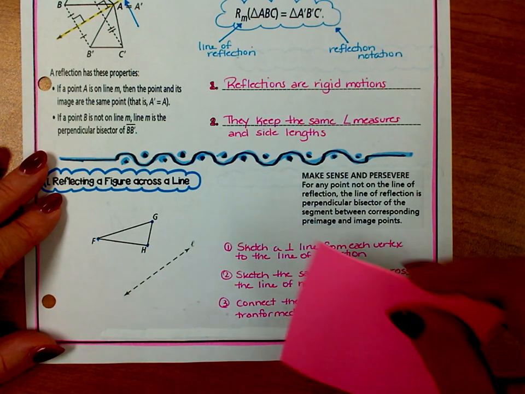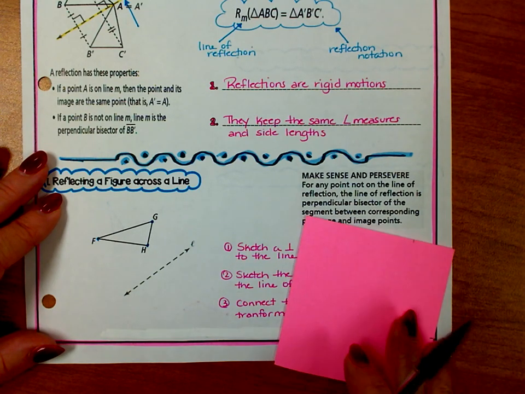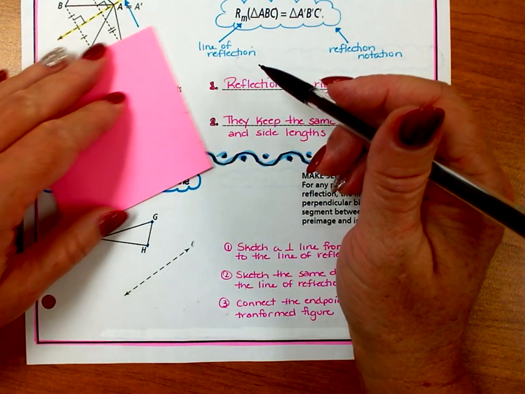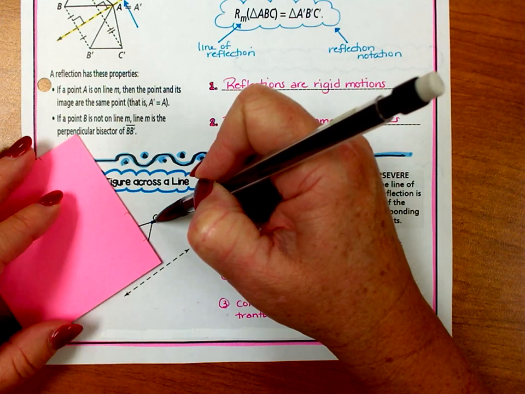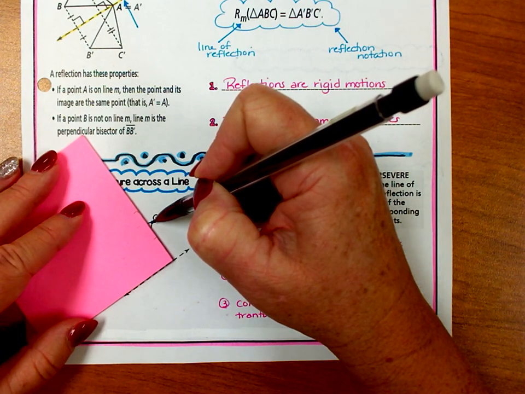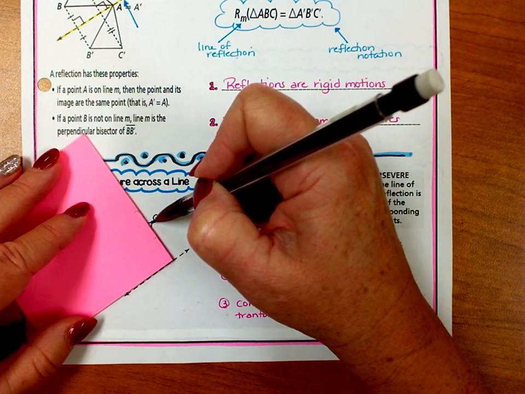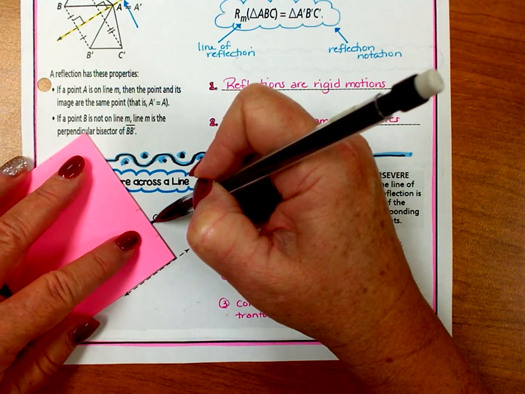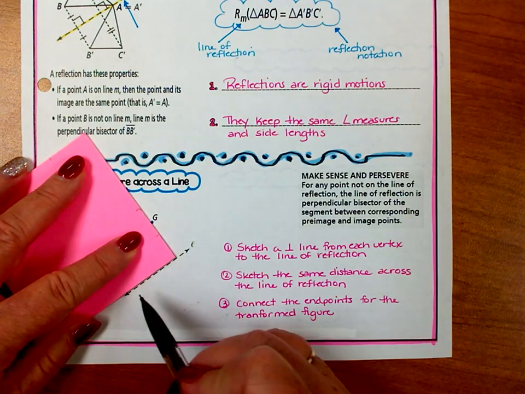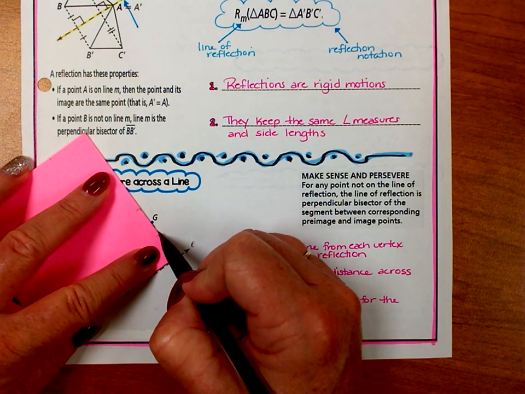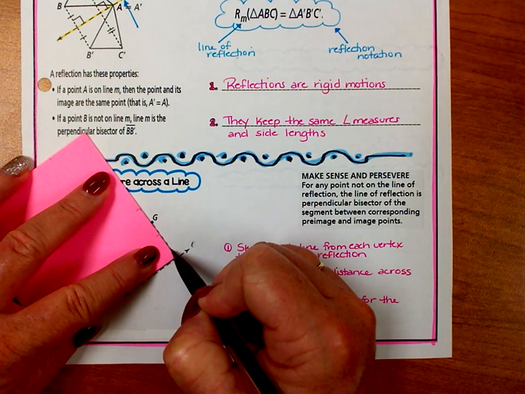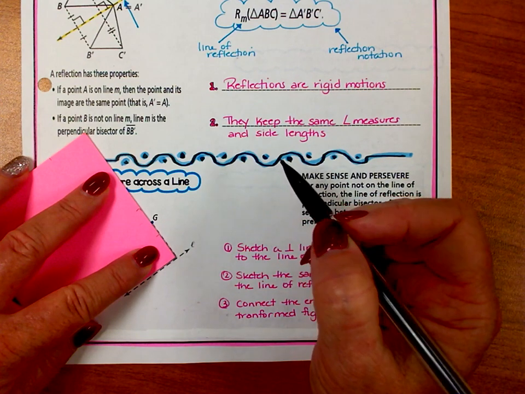So let's take a look at this and see how it works. I need a perpendicular line though. Otherwise my measurements are not going to be accurate. So if I'm starting at vertex G, I can use this straight edge, which is just a post-it note, and you'll notice that it's lined up next to line L. So this line, and it's not a main part of our diagram, so I'm just going to do a dashed line right here.